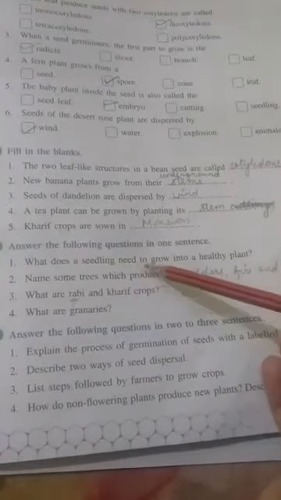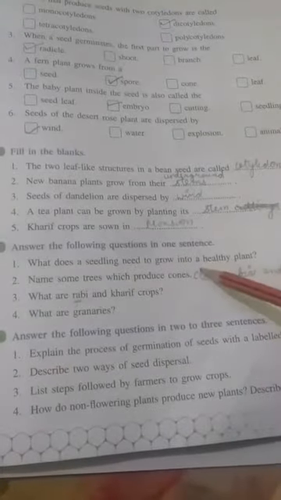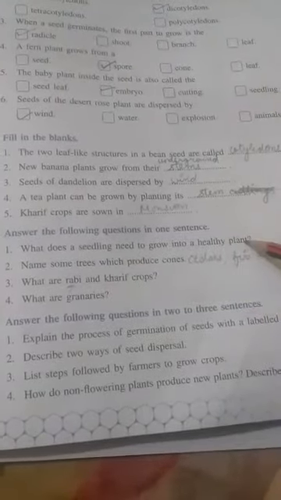Next, question answer. What does a seedling need to grow into a healthy plant? A seedling needs air, water, warmth, and proper fertile soil. So all these factors are needed for a seedling to grow into a healthy plant.